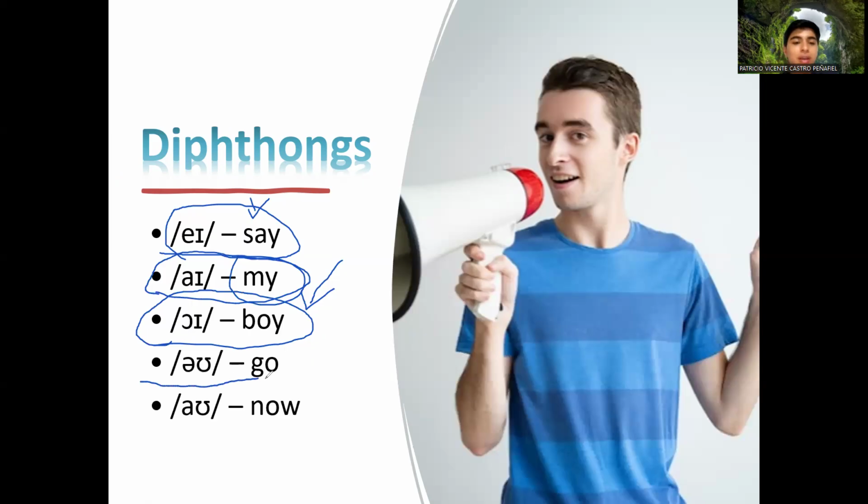The fourth example we have here is go. It starts relaxed and moves to ooh. For example, go, or nose. The last one is a little bit different from the other ones, but remember, it starts with a and moves to ooh.